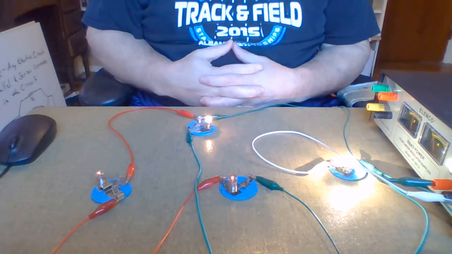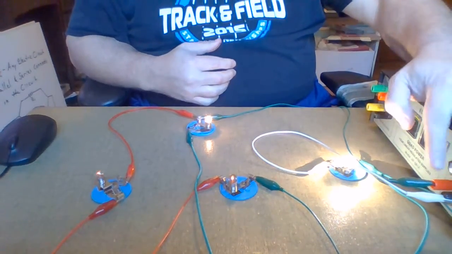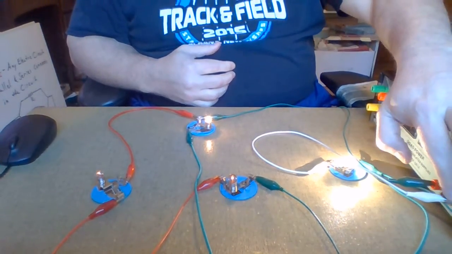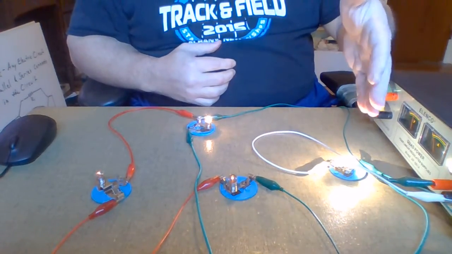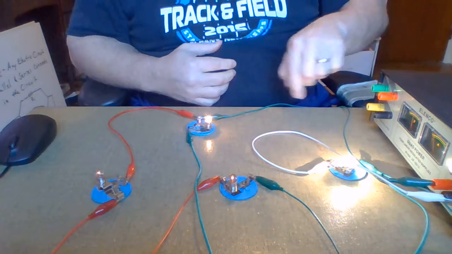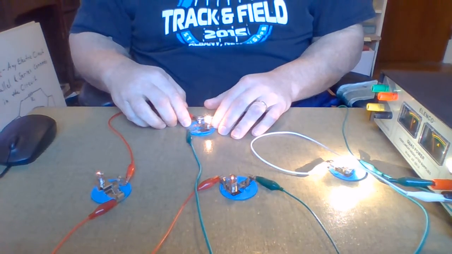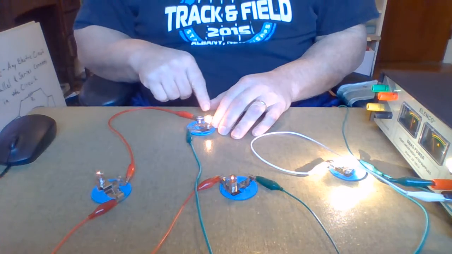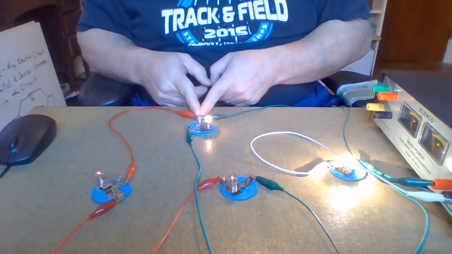Okay, here we go. We've got our power supply over here. This is the positive terminal, this is the negative terminal, and let's follow our path. We come out of the positive and we go into R1. Now R1 splits. This is the junction right here.